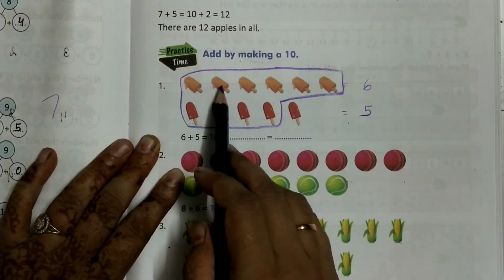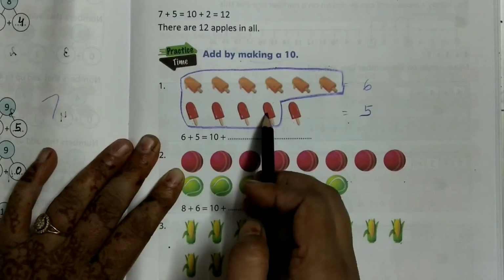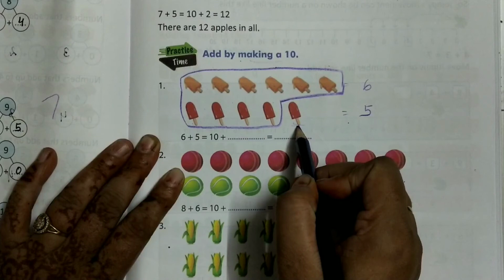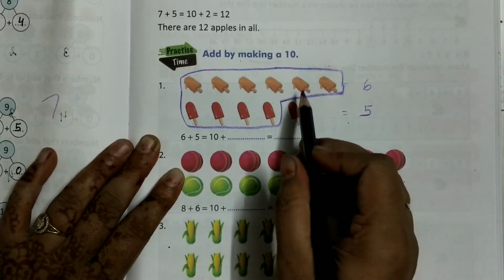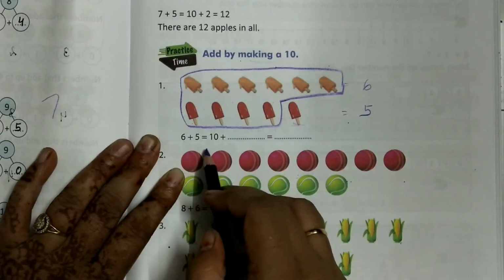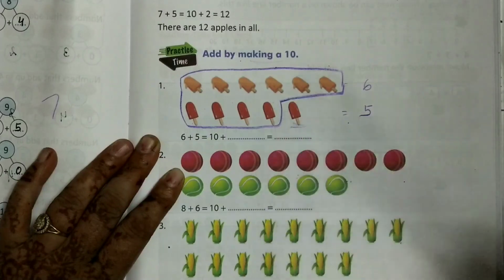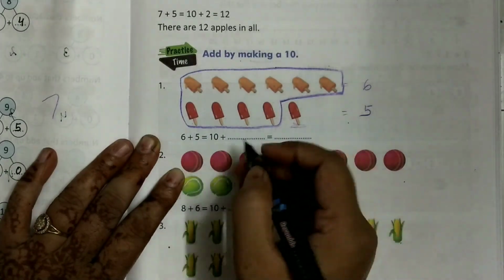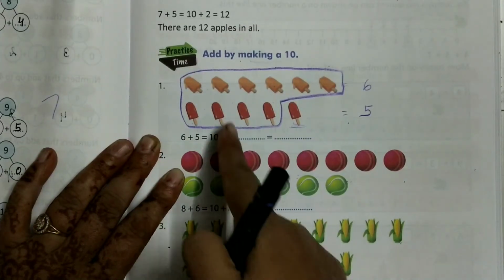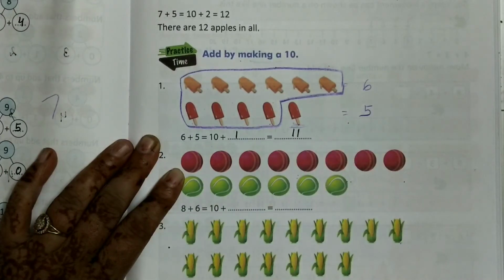So here we have 1, 2, 3, 4, 5, 6, 7, 8, 9, 10. You have one group of 10 and one ice cream is remaining. So for finding out the sum, 6 plus 5 will be 10, and how many ice creams are remaining? Only 1. So you can write 10 plus 1, it will be 11. Okay.